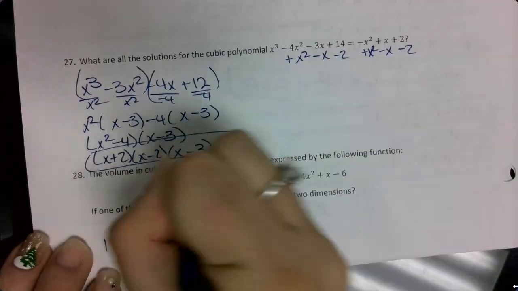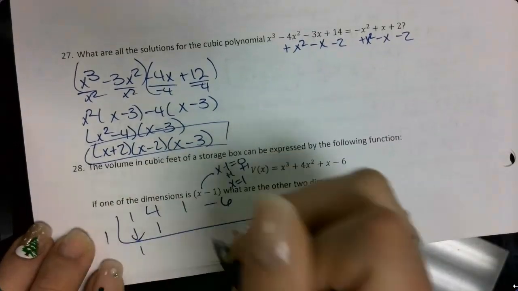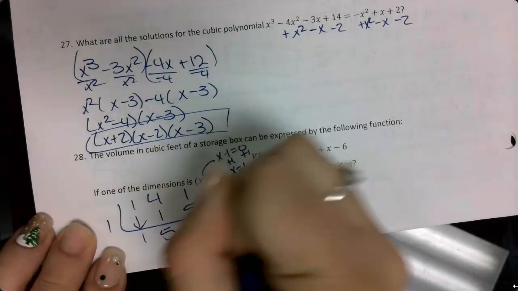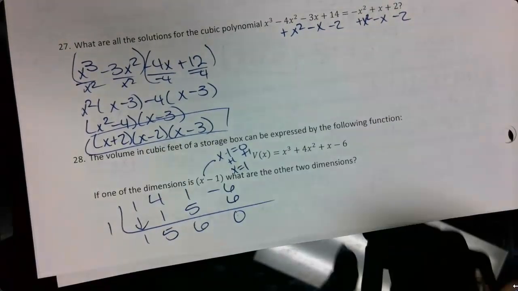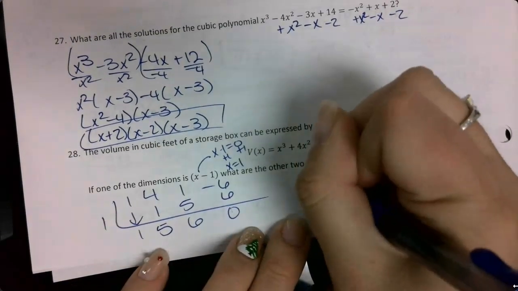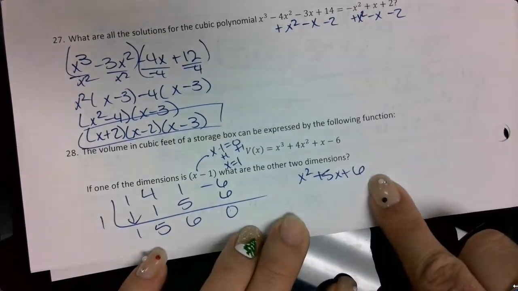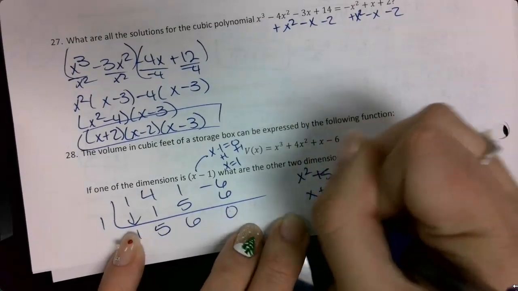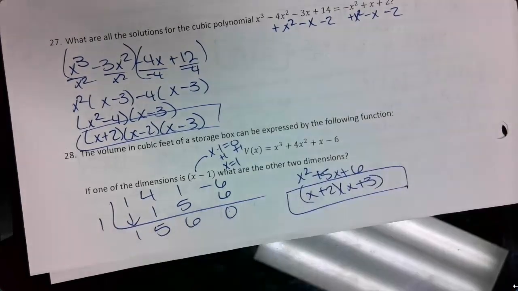I have 1, 4, 1, negative 6. Bring down my 1. 1 times 1 is 1. 5. 1 times 5 is 5. 6. 6. 0. It should give me a 0 here. So if I turn this back into a quadratic, it's x squared plus 5x plus 6. I'm looking for what multiplies to 6 and adds to 5. That is going to be 2 and 3. So I think that's just as far as I need to go for these dimensions, because it just wanted it in the factor.